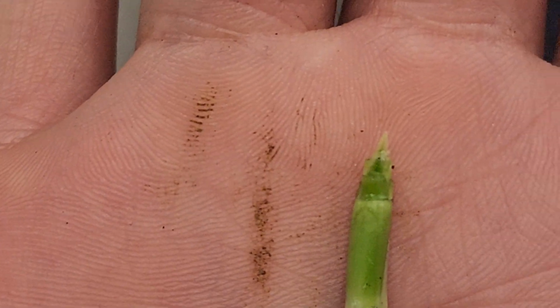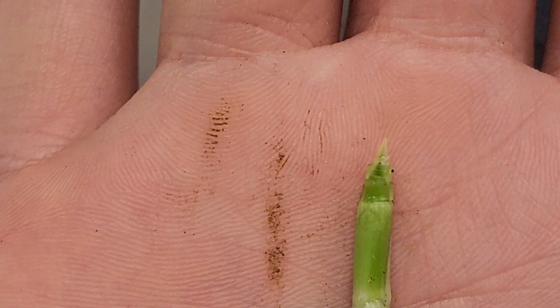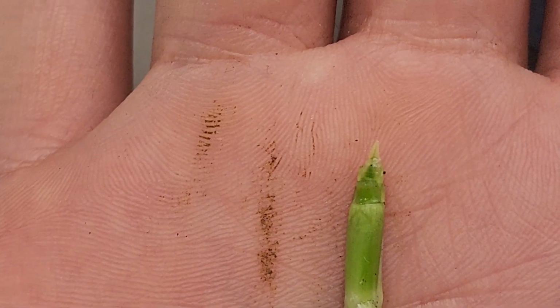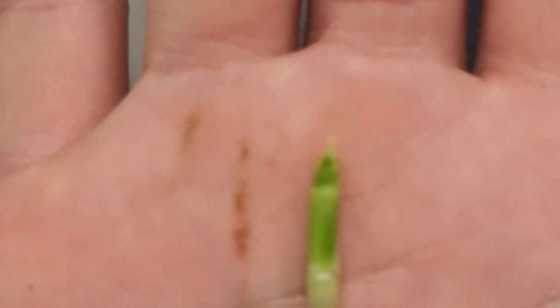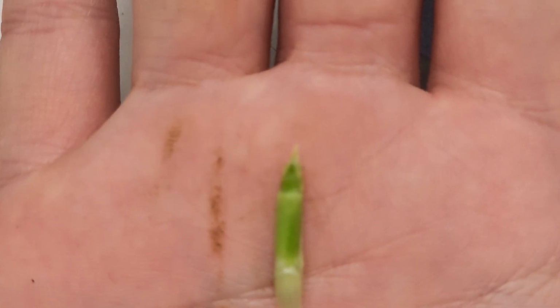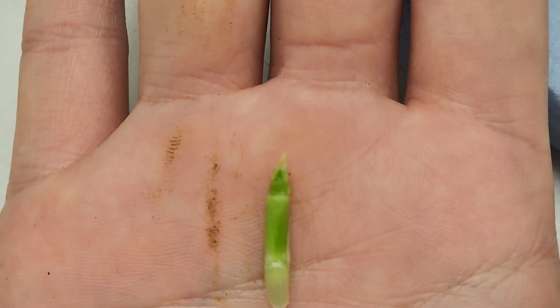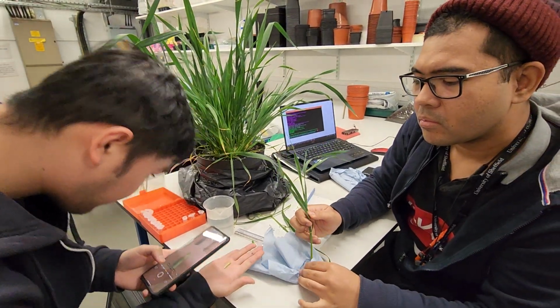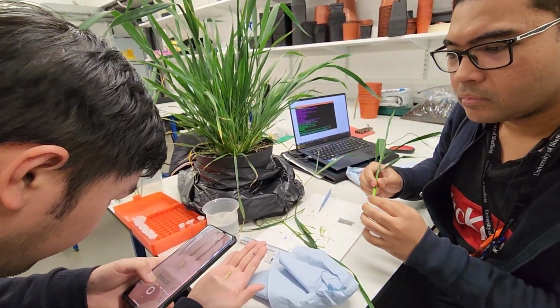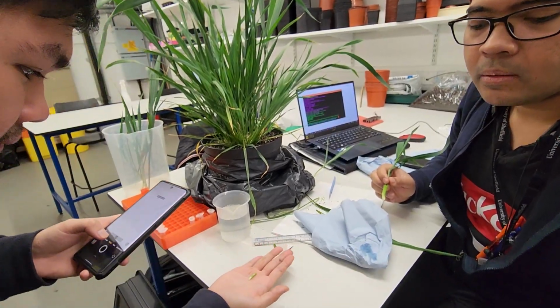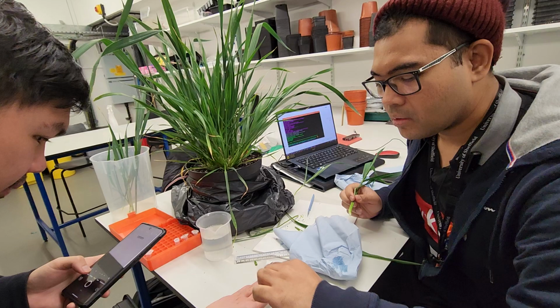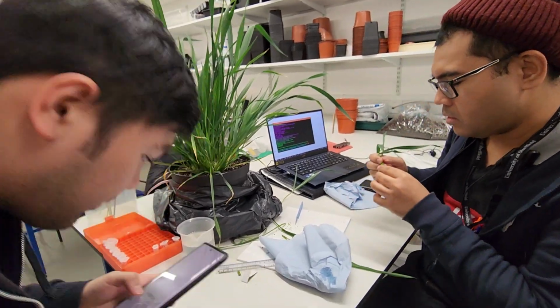Let me get something to prep for the sample. Why don't you just put it on the table? Use super macro mode.